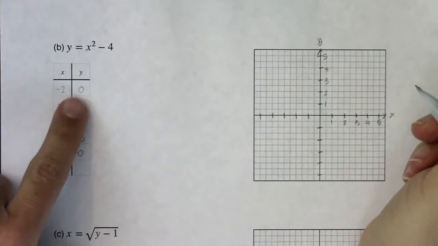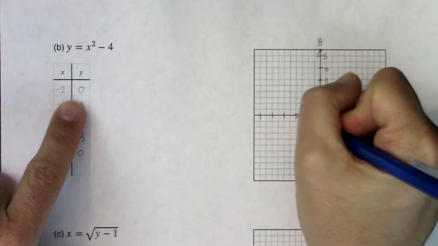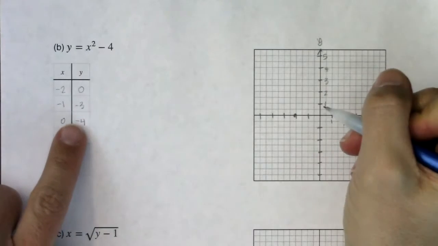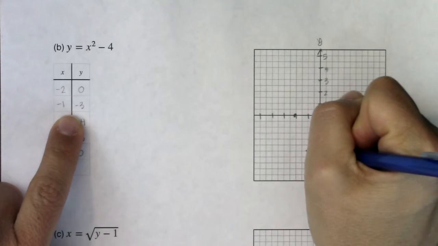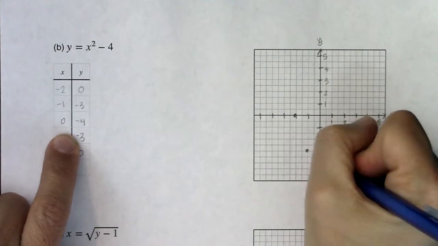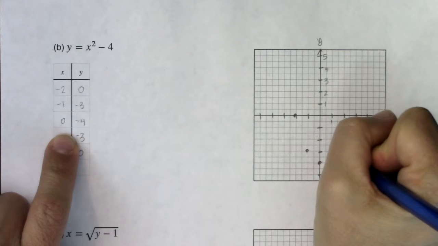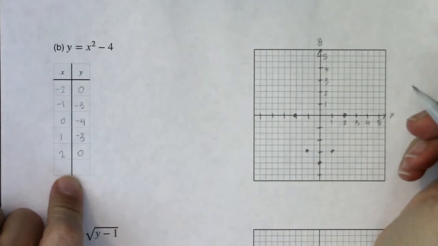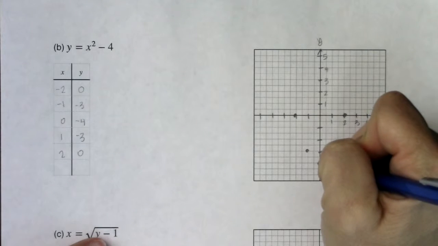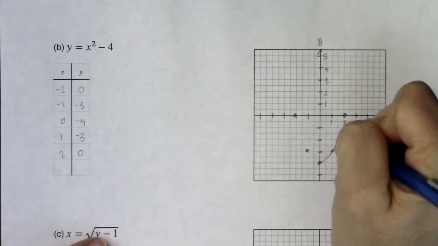All right, so let me put my markers in. All right, so here we go. My first ordered pair is -2, 0. And then I have -1, -3. And then I have 0, -4. And then I have 1, -3, and 2, 0. So I can actually see the parabola presenting itself here.